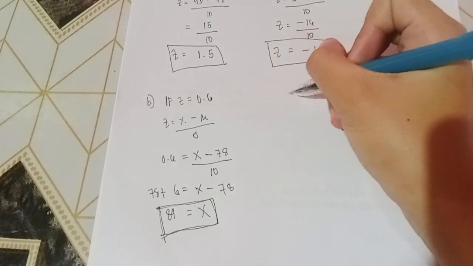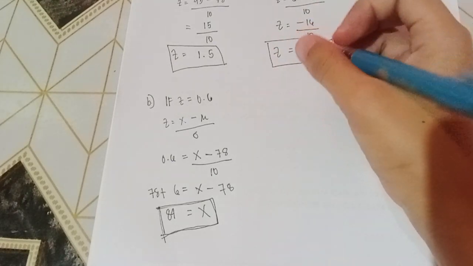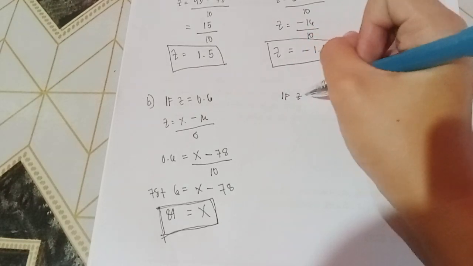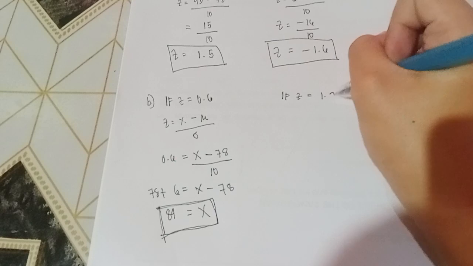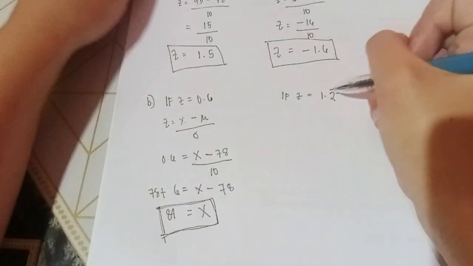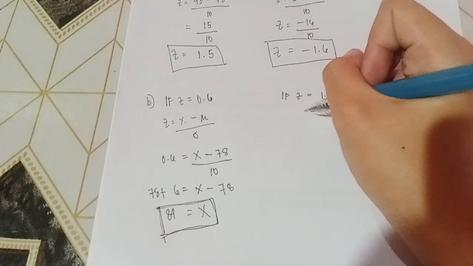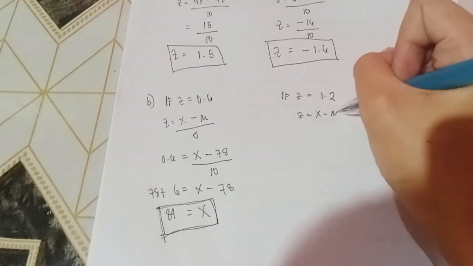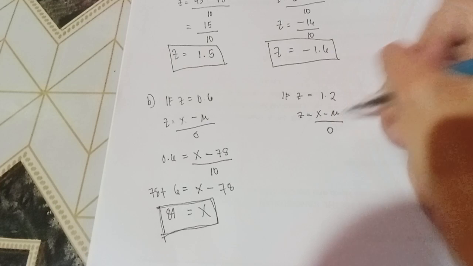Another one, which is the 1.2. If Z is 1.2, our formula is Z equals X minus mean over sigma.